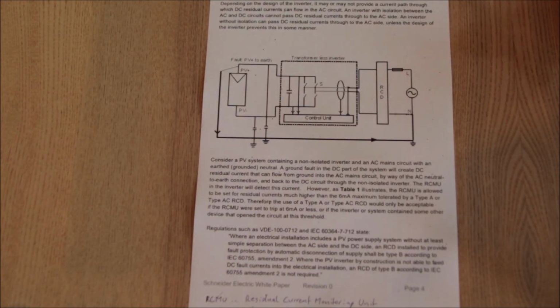Here Schneider Electric, another inverter manufacturer, is giving us more details. Let's go through this one. Depending on the design of the inverter, it may or may not provide a current path through which DC residual currents can flow in the AC circuit.